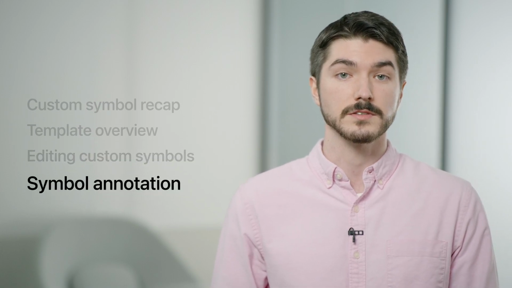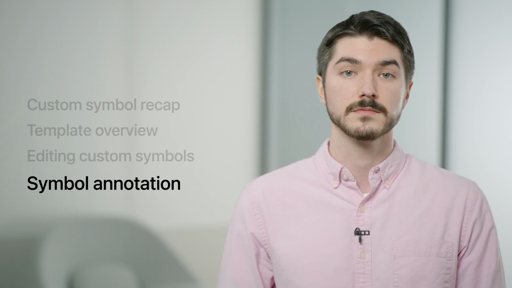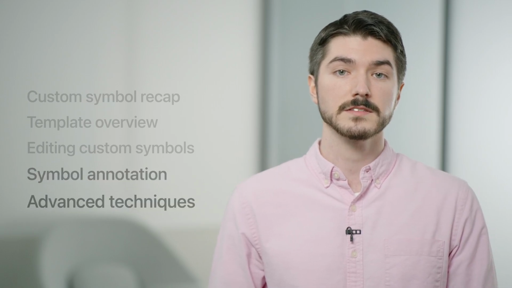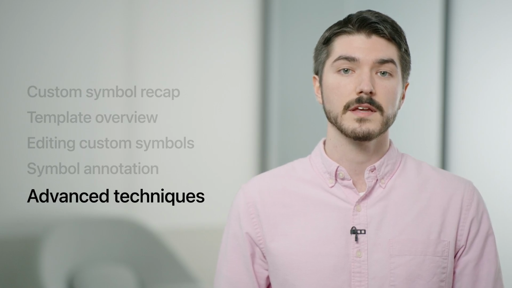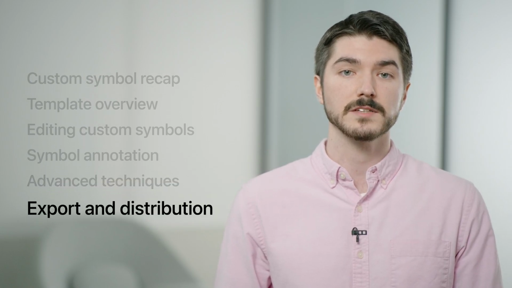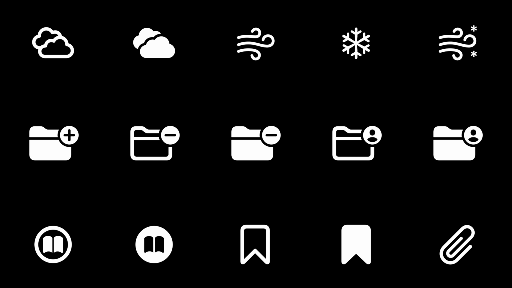We'll cover annotation, the process of adding rendering mode data to your symbols. We'll discuss some more advanced techniques that can drastically impact your workflows. And lastly, we'll wrap up by covering exporting for Xcode and distributing your custom symbols. Let's get started. So, what is a custom symbol?